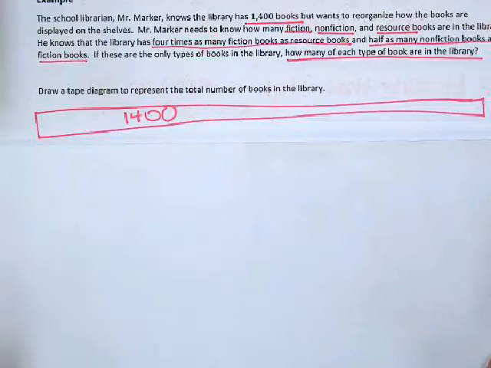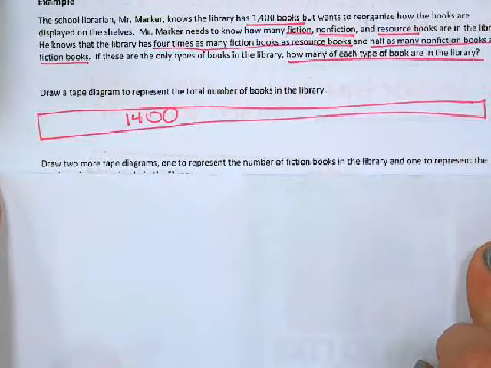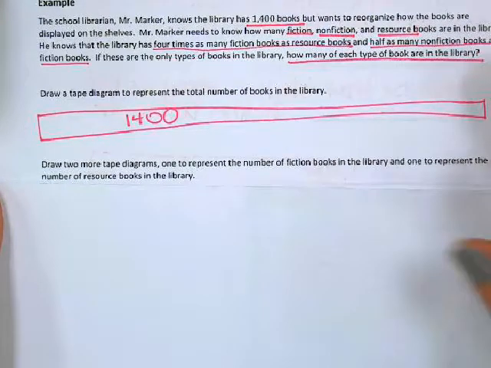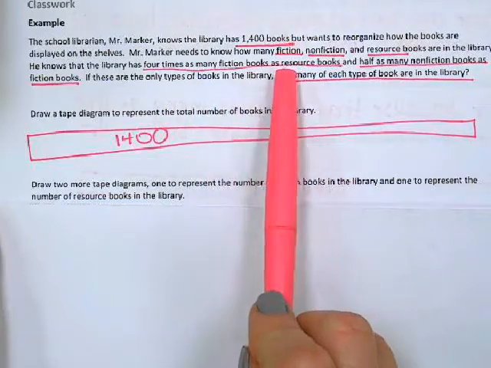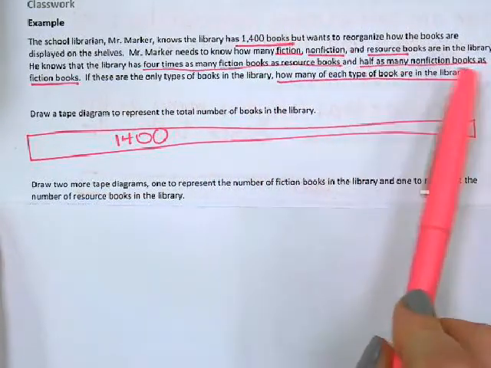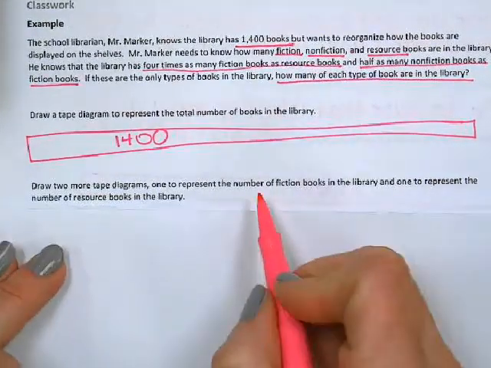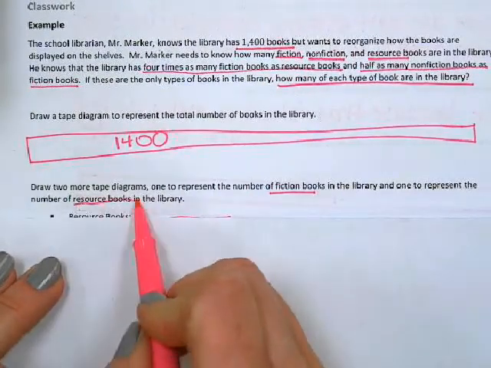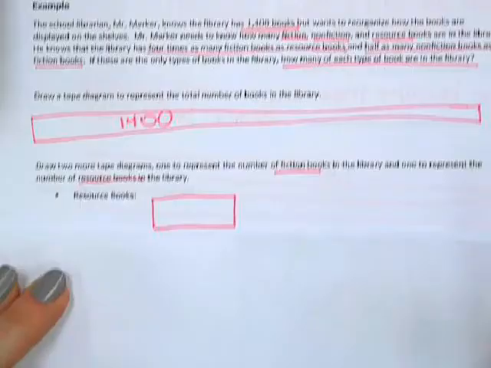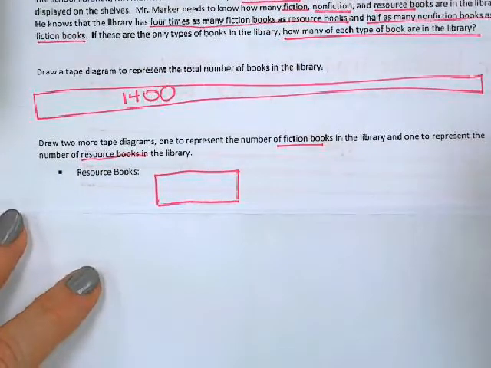The next question says, draw 2 more tape diagrams, one to represent the number of fiction books in the library and one to represent the number of resource books. Well, when I look up here, I know that it tells me that there are 4 times as many fiction books as resource books and half as many nonfiction books as fiction books. So if I have to do a tape diagram, 1 for the number of fiction books and 1 to represent the number of resource books, my resource books is just going to be one part, okay? One part of the tape diagram is going to be my resource books.